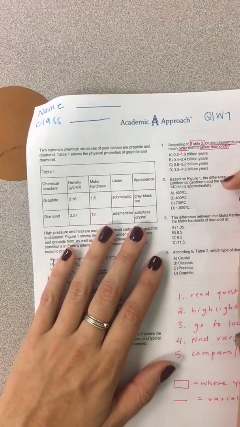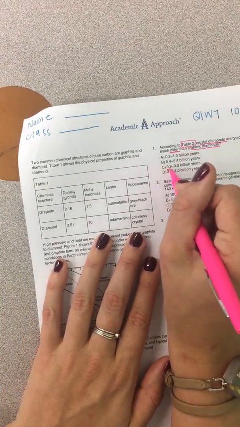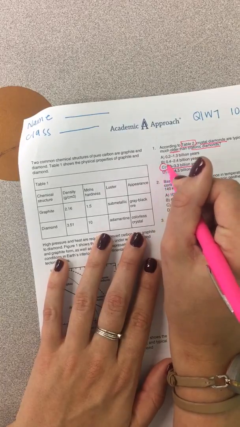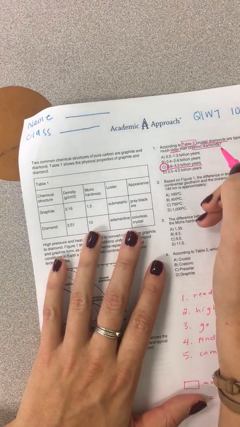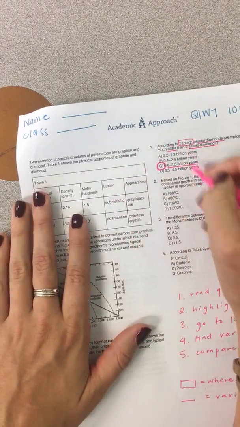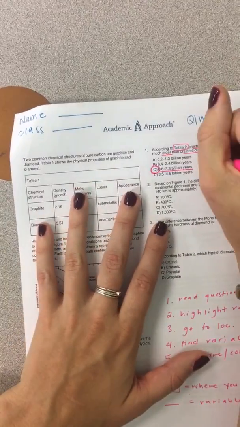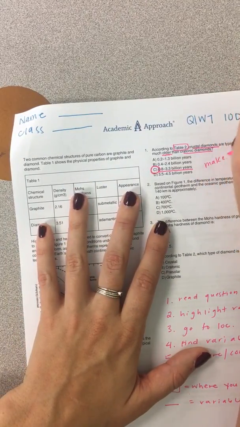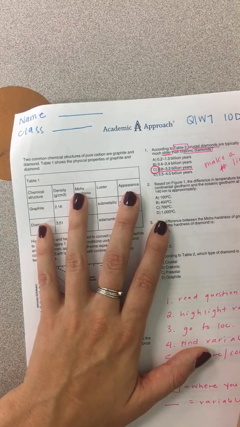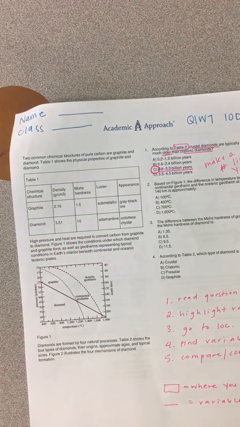You're always going to have to do a little bit of math on this standard. So we have 0.8 and 3.3 billion years ago. That's our range. The reason why people get this one wrong is because you don't do the subtraction. So make a timeline if you can. Make a number line if you can, just so it's clearer.